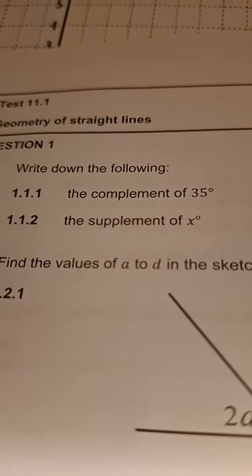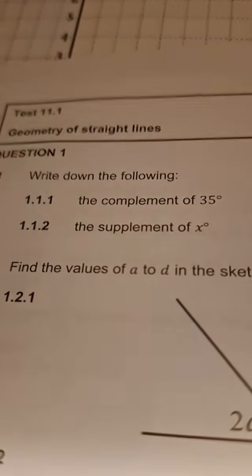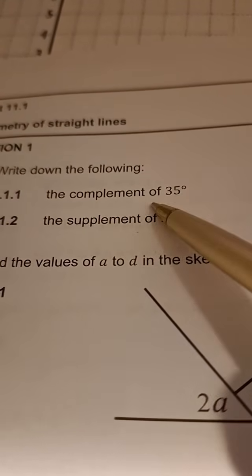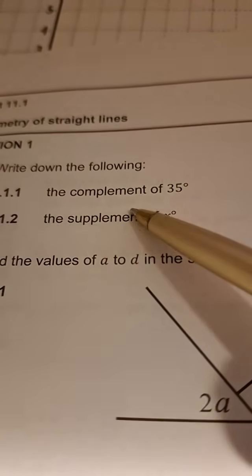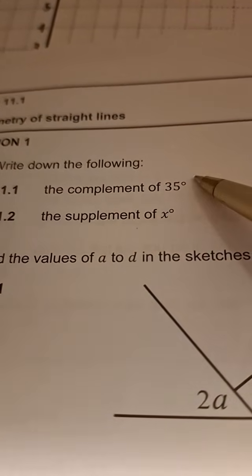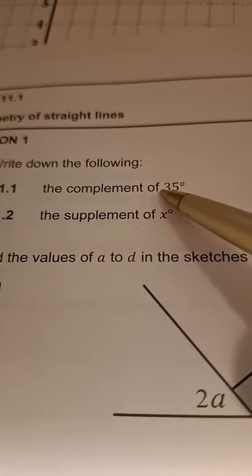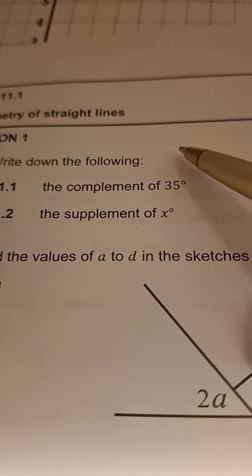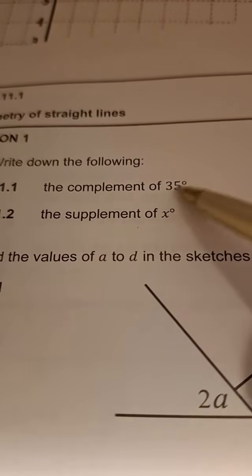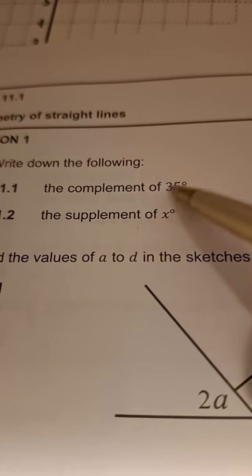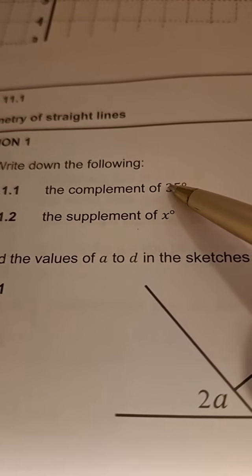Okay, let's hold it right there. You will remember very well, guys, that when we wanted to find the complement, we first asked, what does the complement mean? That angle we would add to another to get 90 degrees. So the simple way to find the complement would be to take 90 minus 35. We get the answer: the complement of 35 degrees is 55 degrees.